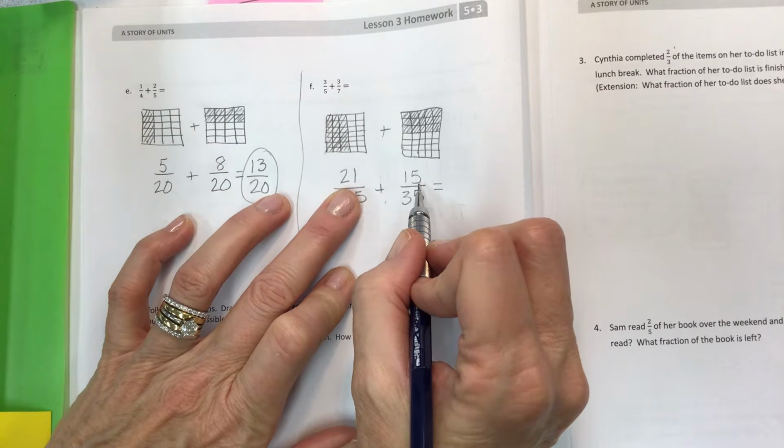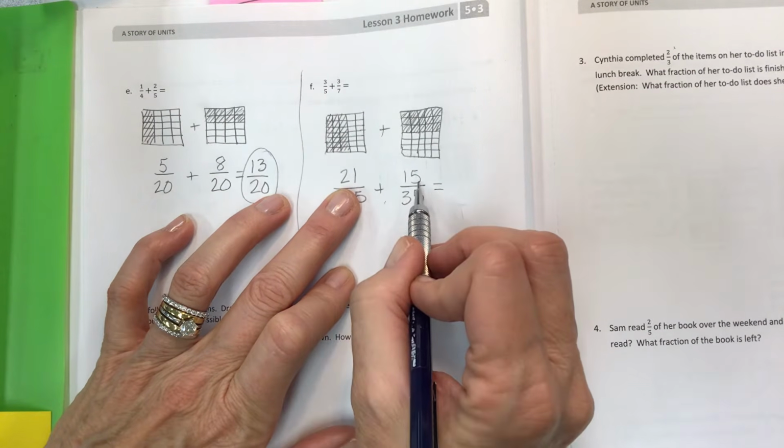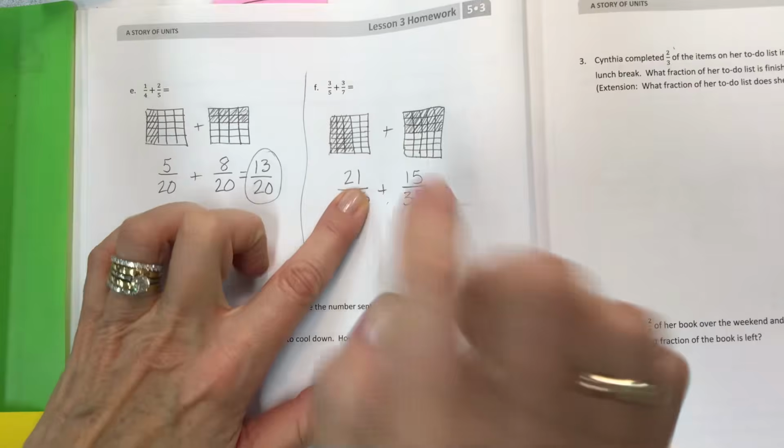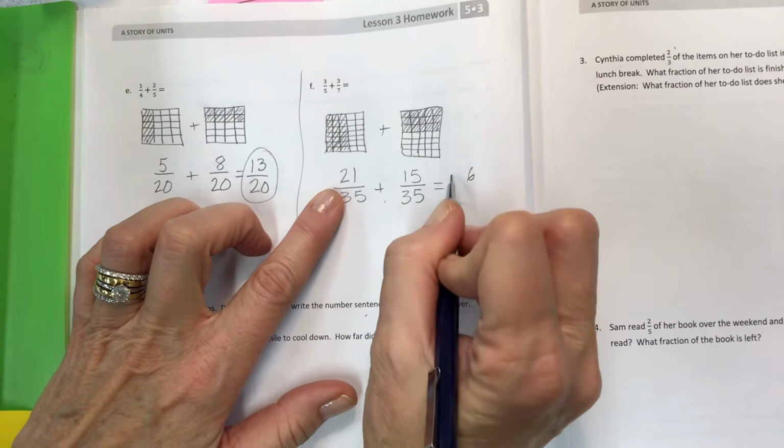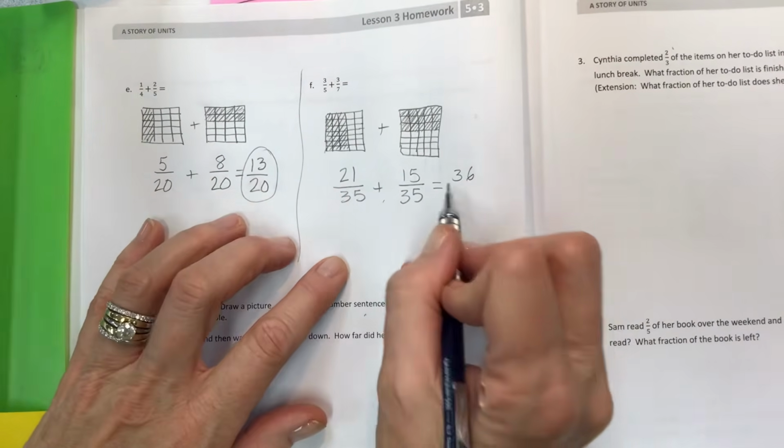Add those up. If you have double digit, you can still add horizontally and just do the ones place. That's the one on the right. 5 plus 1 is 6, and 2 plus 1 is 3. Or you can just add them together.